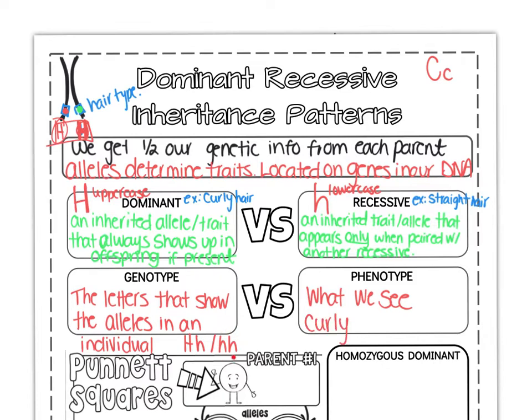However, if somebody had two little h's, that would mean that they get straight hair. So this is whether we see curly versus straight hair. Those are examples. If I ask for the genotype, I'm asking for the actual letters. If I am asking for the phenotype, it's what we actually see.